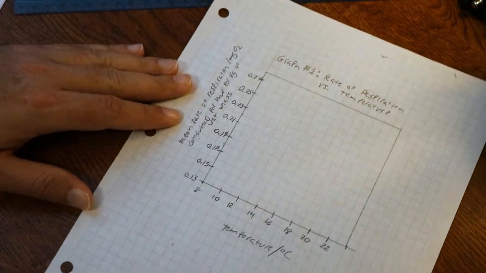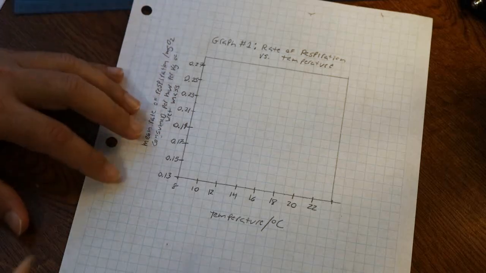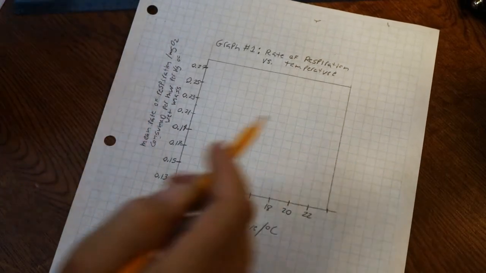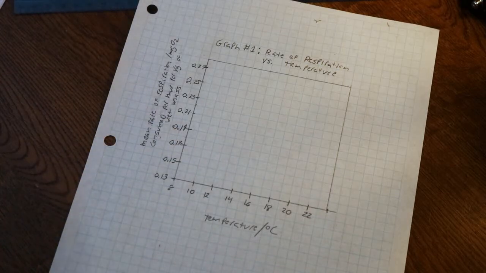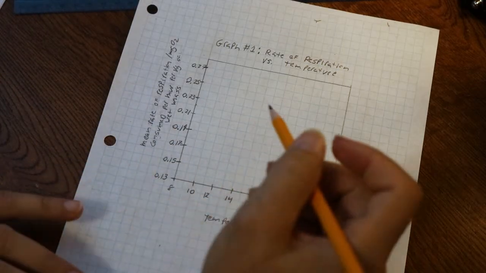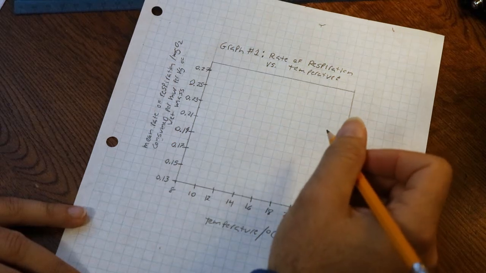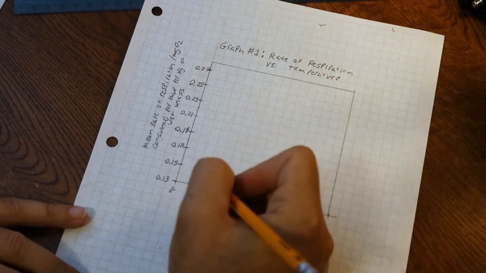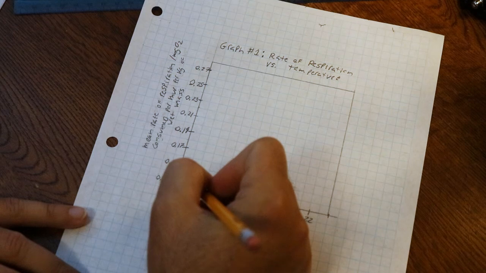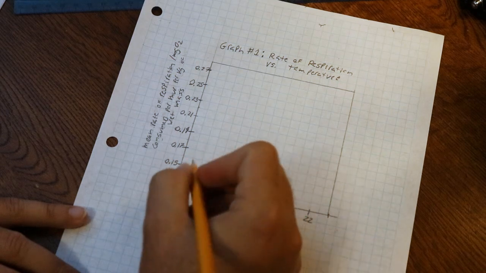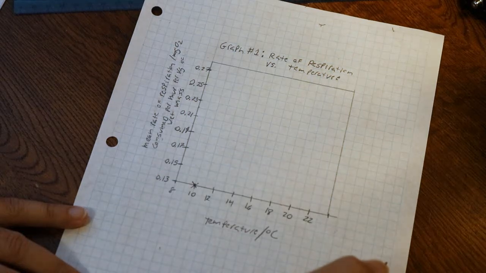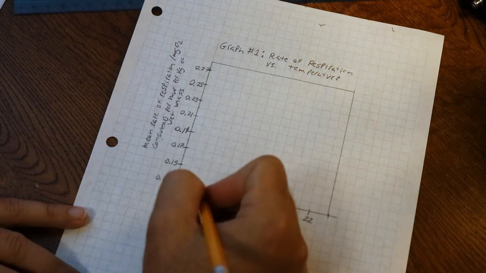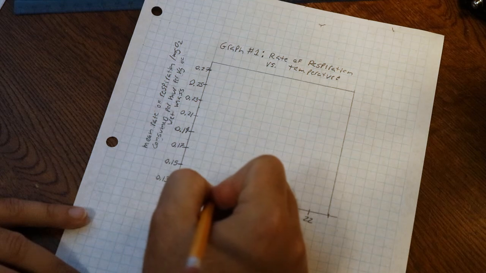All right, so now I am ready to plot my data. So I might actually go and do a little pencil sharpening here. All right, so now let's look at our data. At 10 degrees Celsius, we are at 0.13. So I'm going to make my X here, and that's my point. Now, at 12 degrees, we have 0.14.